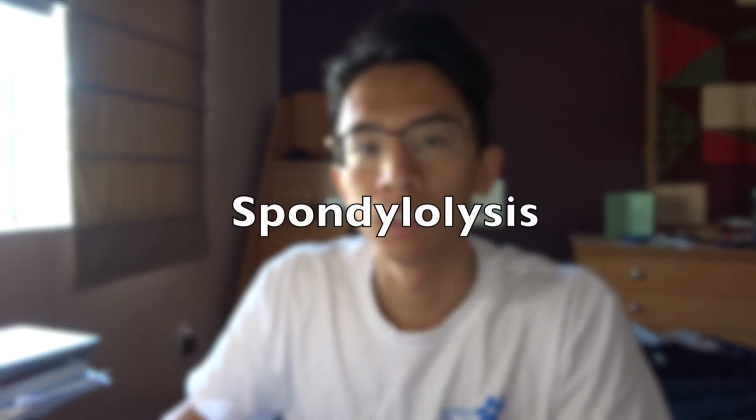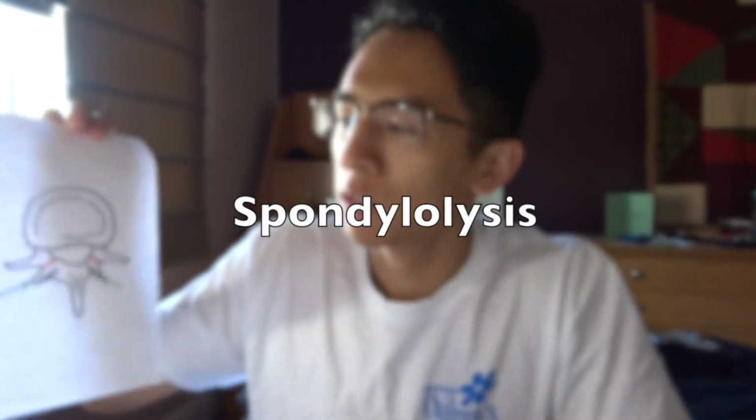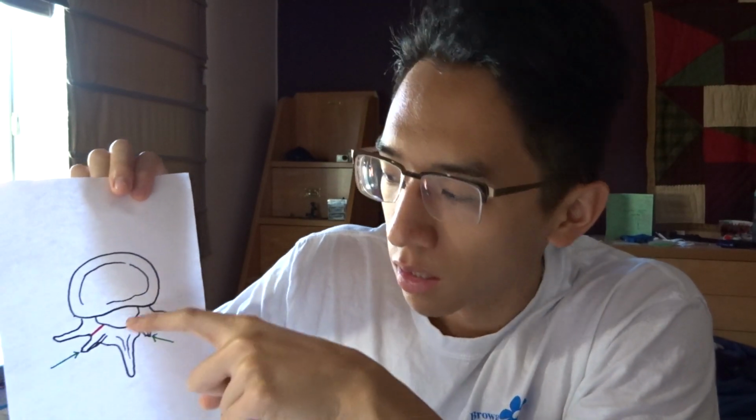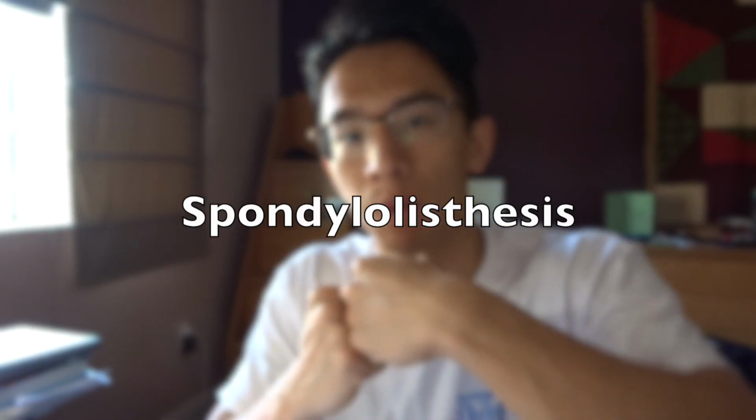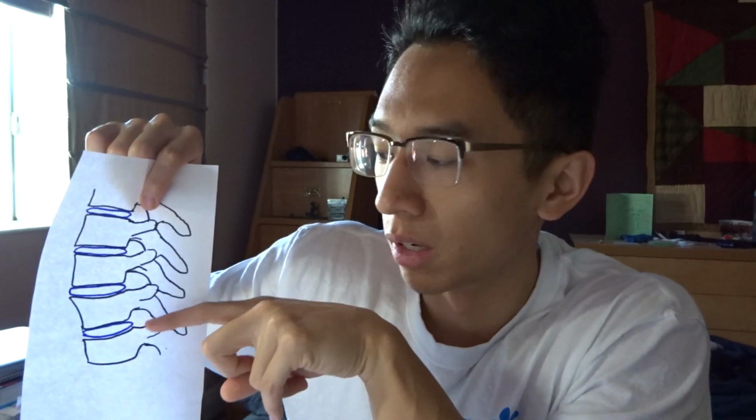Now let's move on to spondylolysis and spondylolisthesis. The difference is that spondylolysis is a pars defect, a pars fracture. This is a picture of the vertebrae, anterior, posterior, axial view. The pars interarticularis is outlined in red right here, and when that fractures, that's your spondylolysis. As for spondylolisthesis, that's when the vertebrae slips forward. Both of these can happen independently, or the spondylolysis, the fracture, could cause the forward slippage.